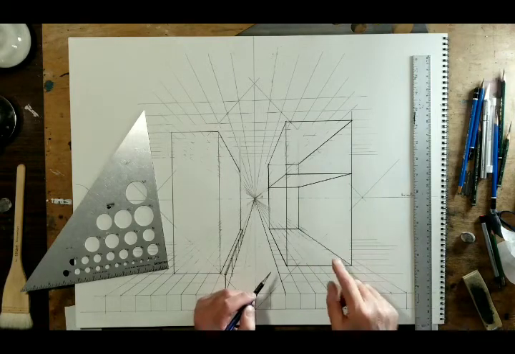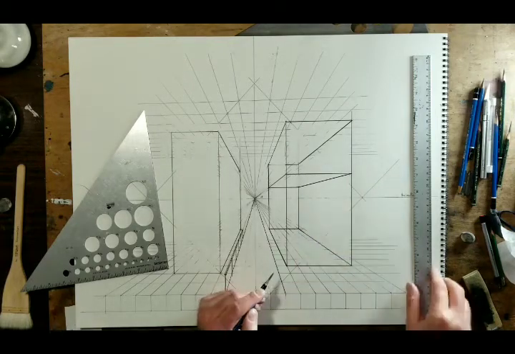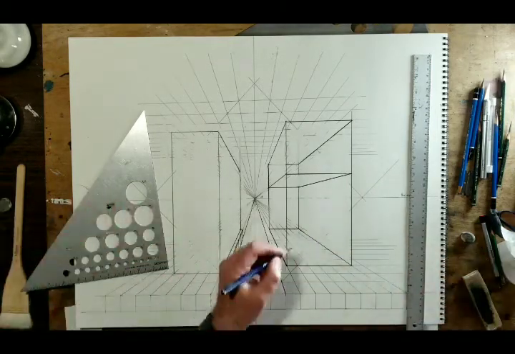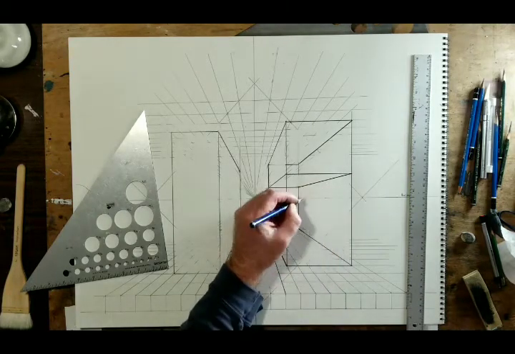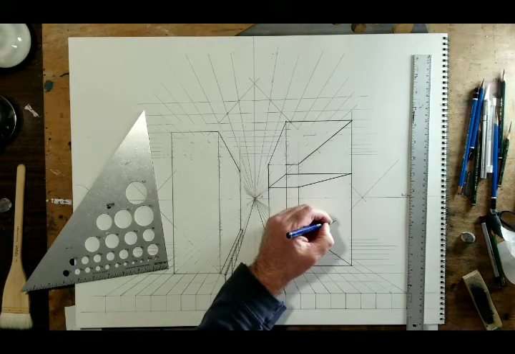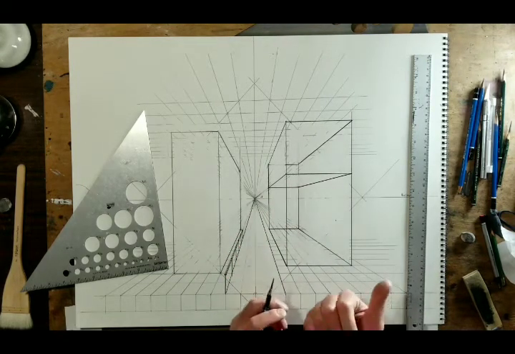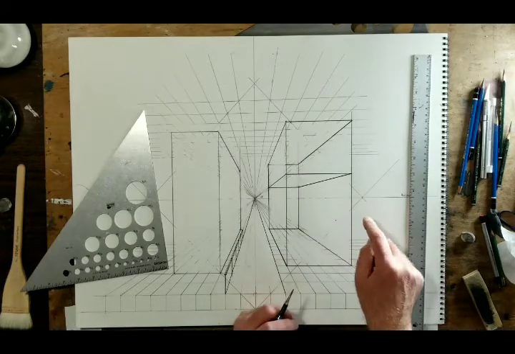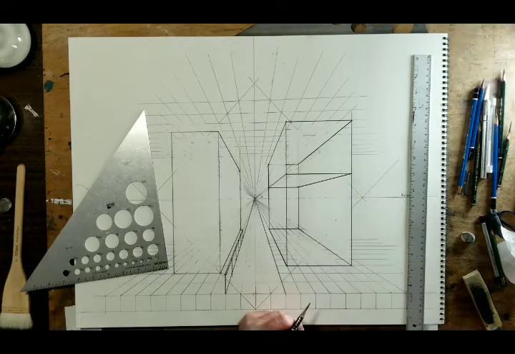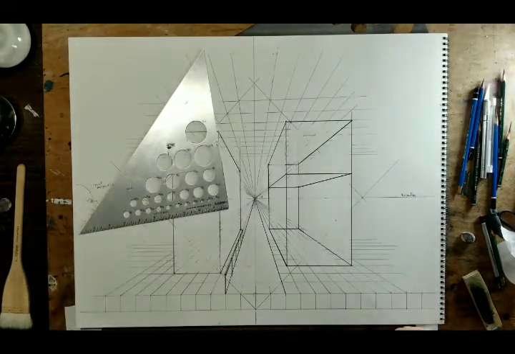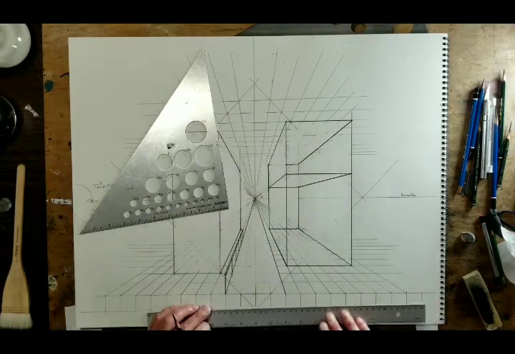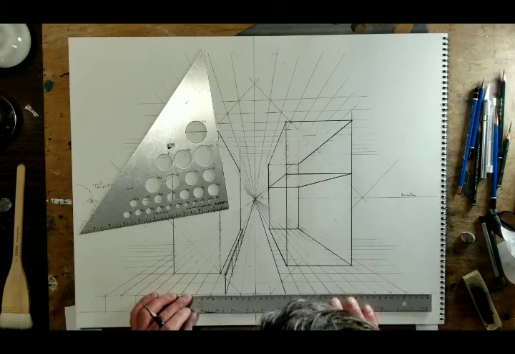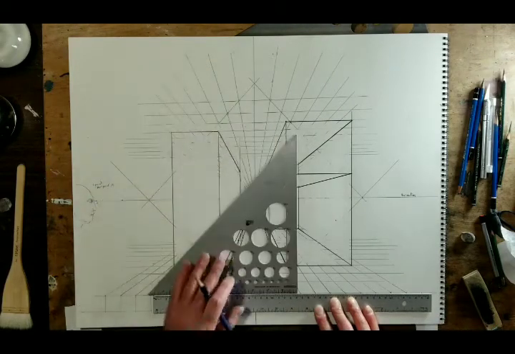So let's put a window in here. And again, I'm arbitrarily going to put a fairly large window in here. And I want to leave a little space from the corner of the wall. Let's plot that in first and see where we get to.